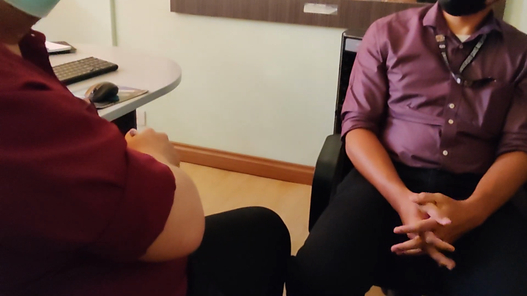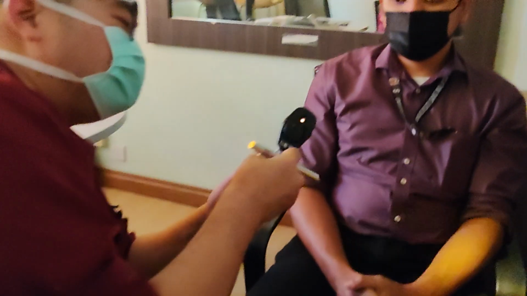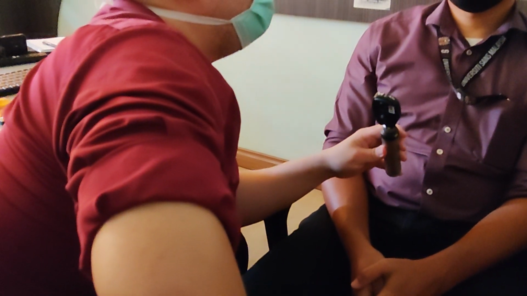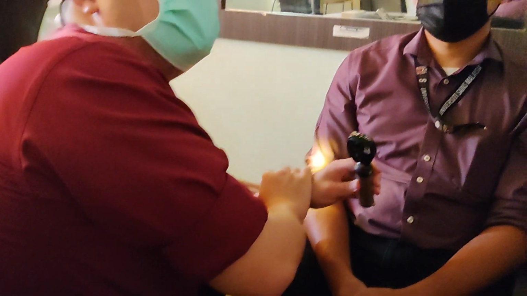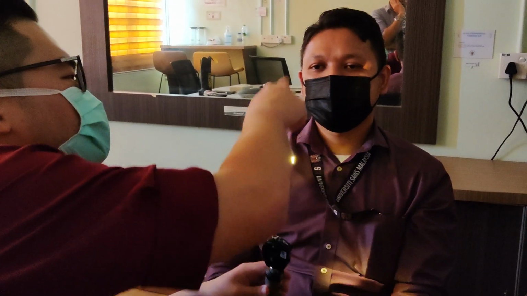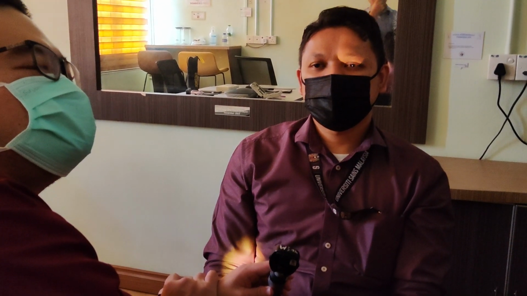You can do that, but not fully. Let's say the right eye is dilated. You don't know the function of the right eye, so you shine on the left. You shine here, it constricts. But how do you know when it compares to the left eye, the right eye is not abnormal? Because this light is very weak, just enough for you to see.